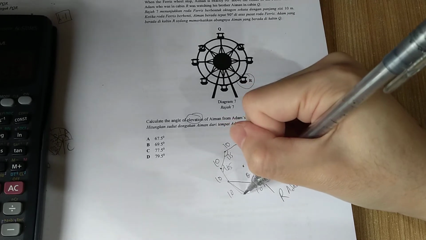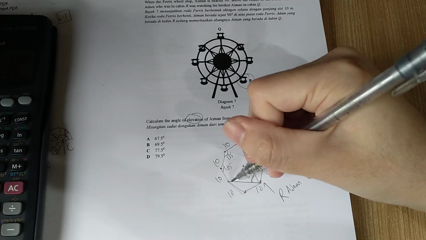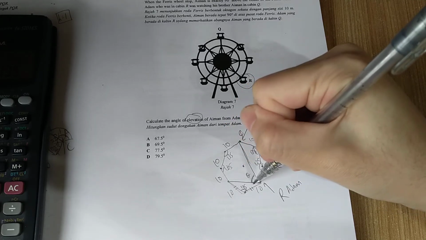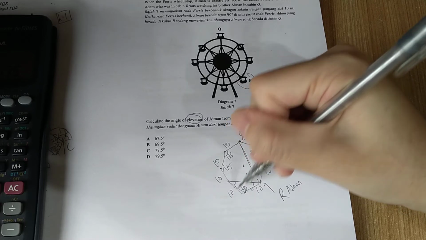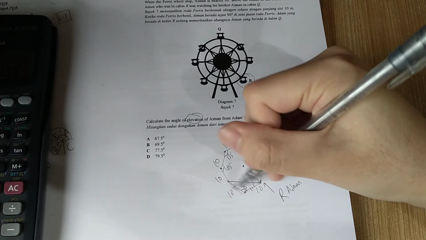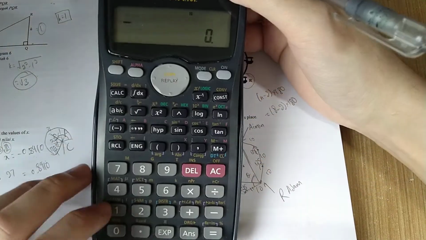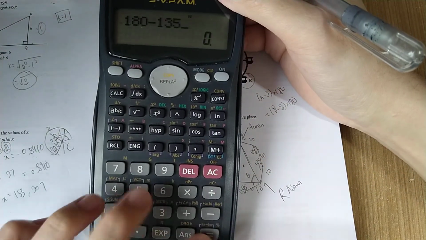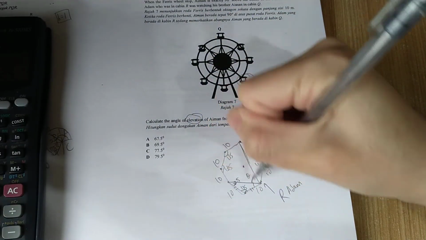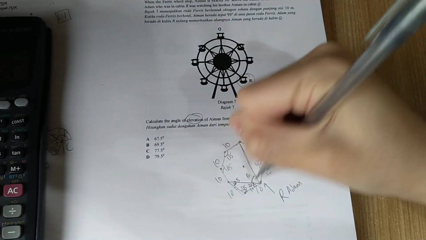First of all, can you see that this is an isosceles triangle? Because here is 10, here is 10. So if here is 135, I can find each angle here, because it's isosceles. So 180 minus 135, divided by 2. Let's see what it is: 22.5. So you can write 22.5 here, and 22.5 here also.